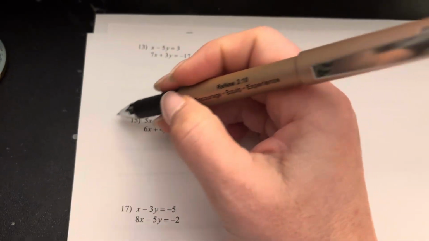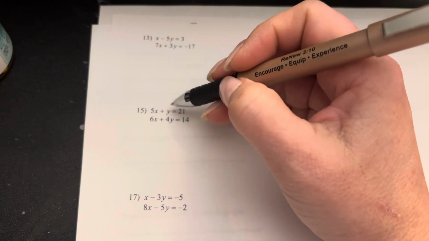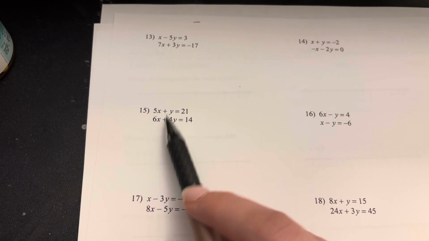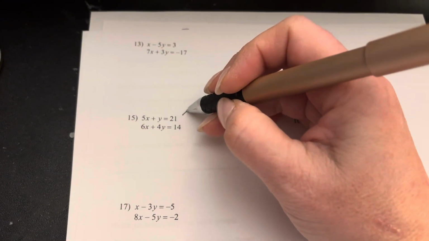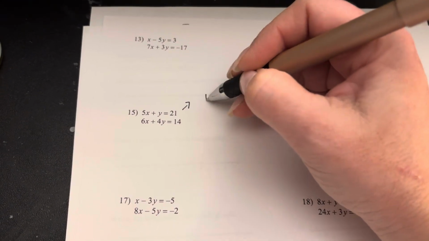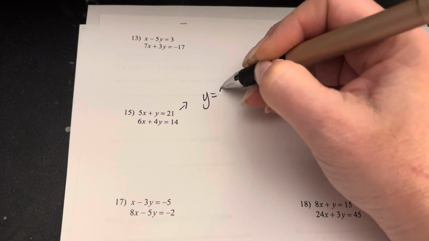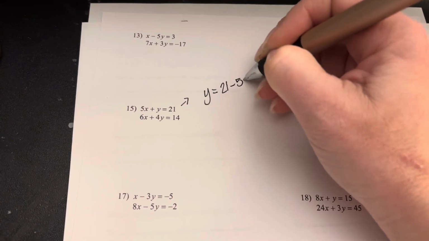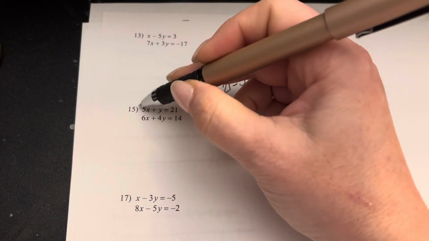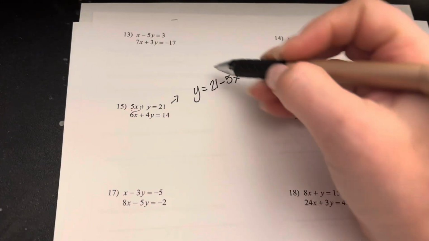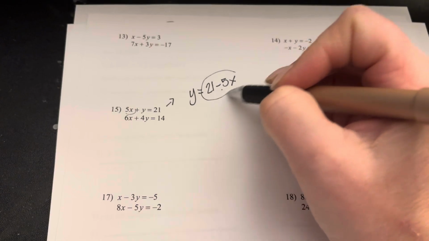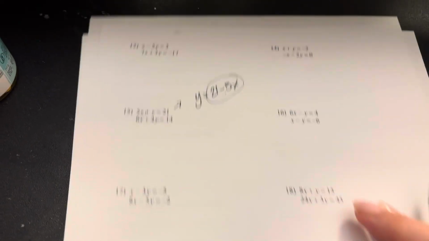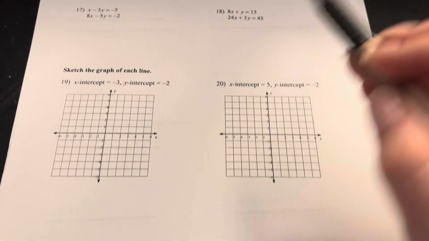Remember, on problems like this, you need one of those y's or x's to be by itself. So you take an extra second to say y equals 21, move the x over, minus 5x. I moved that 5 over here. Now I can put this in for y and substitute it. All right?